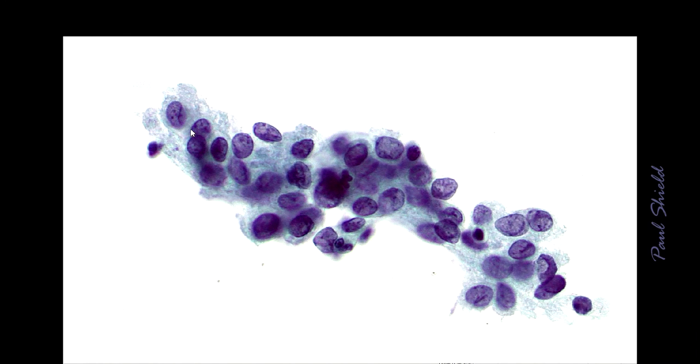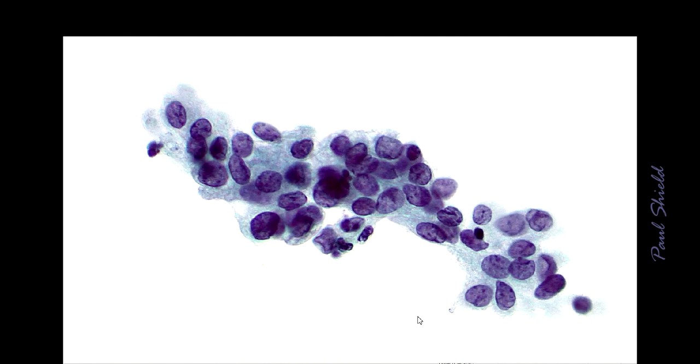Most of them, that one there is fairly oval, but a lot of them are more teardrop shaped, like that one. And they have coarse but even chromatin. So these are high SIL in what I would call a loose sheet. It's only maybe 2 cells deep at the most.